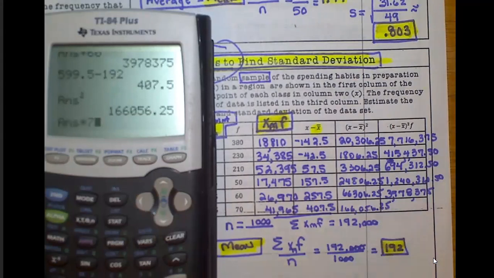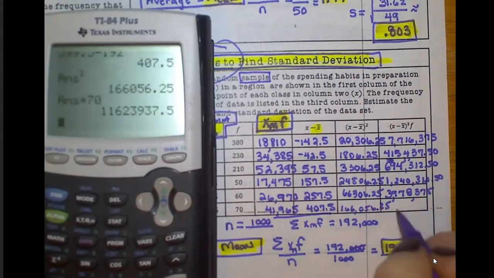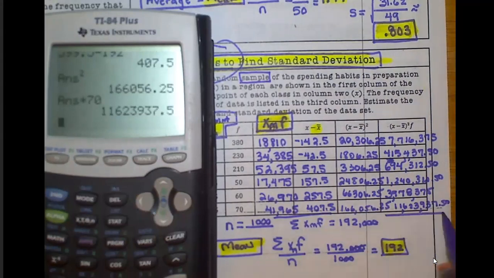Multiply by the frequency. Whew. Now we got $11,623,937.50. Okay. Now we get to add up all these things.